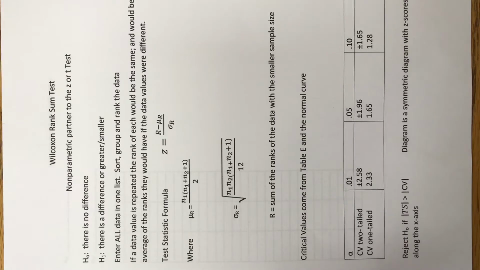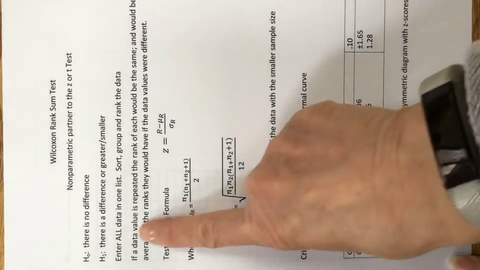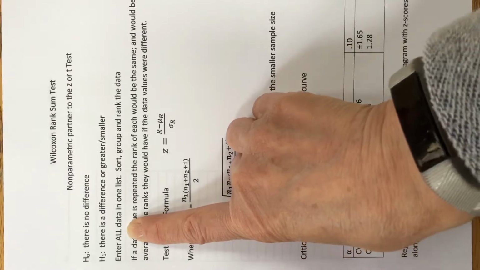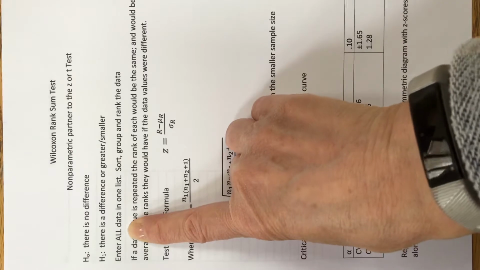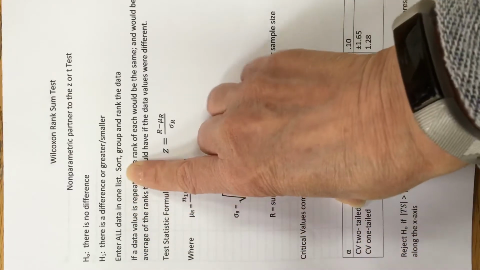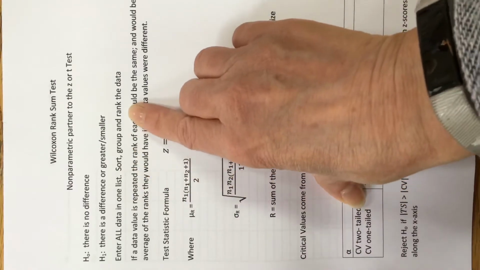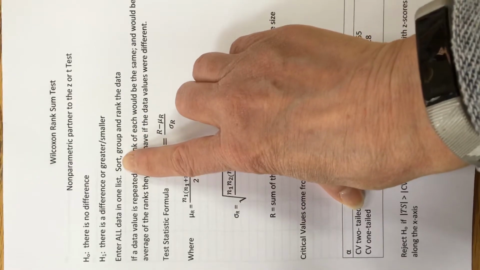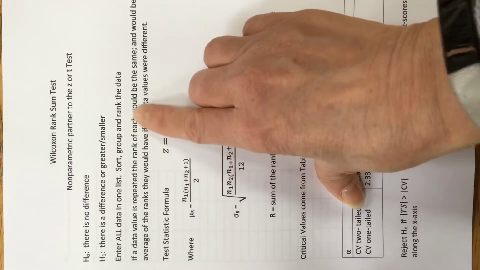Now yesterday, I had a little problem there. I didn't do the ranks correctly, so if you have not watched yesterday's video, you could probably jump right in and do today's. I entered the data in two different lists, but for the Wilcoxon rank sum test, you enter all the data in one list, which is what I didn't do. And that's why on the form that I gave you with the chart on it, there's three columns: a sort column, a group column, and a rank.